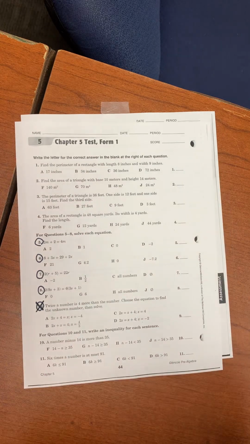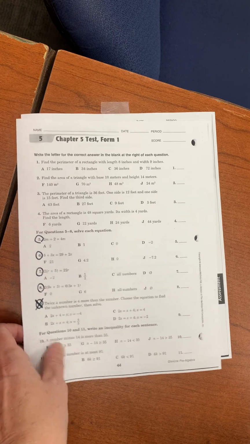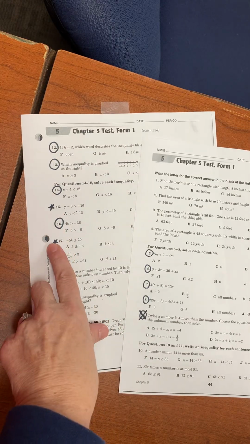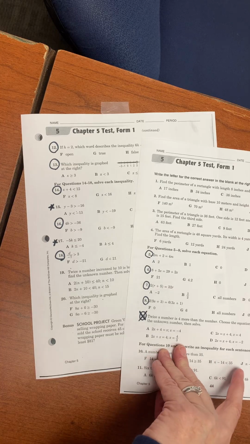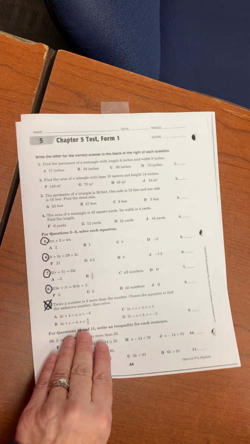All right, you have Chapter 5, Test Form 1. This is going to be our practice test for Chapter 5. I have the problem circled that you need to do on the second page. I have a couple starred that are going to be extra practice if you want them, but you only have to do the ones that are circled.